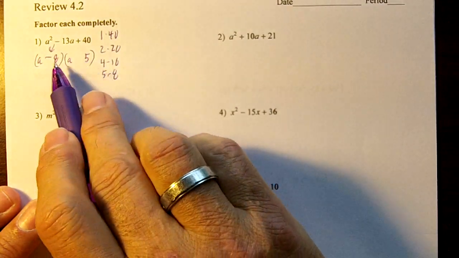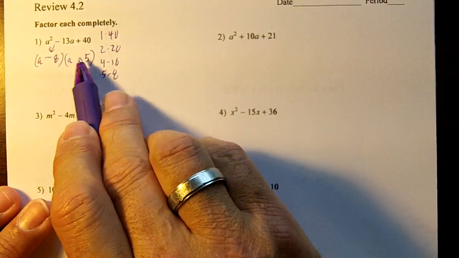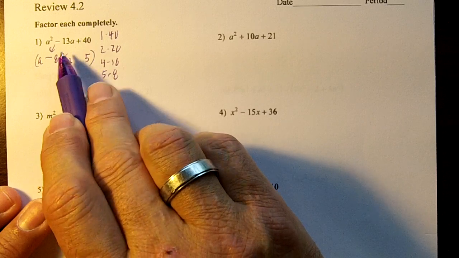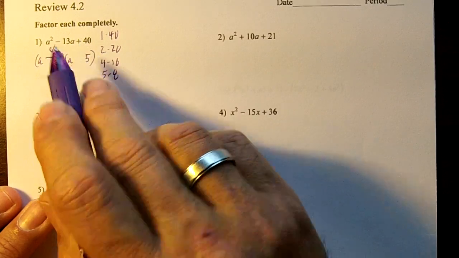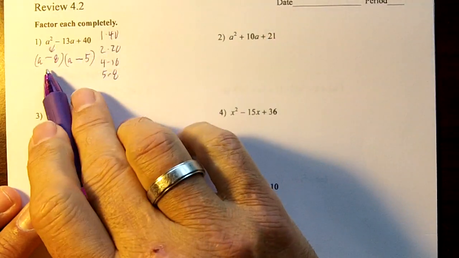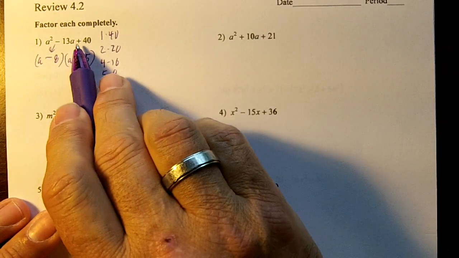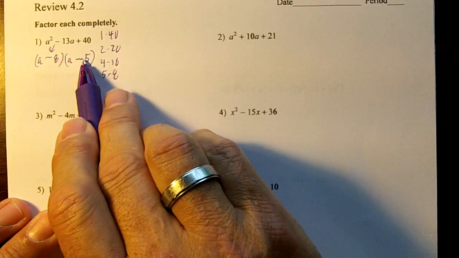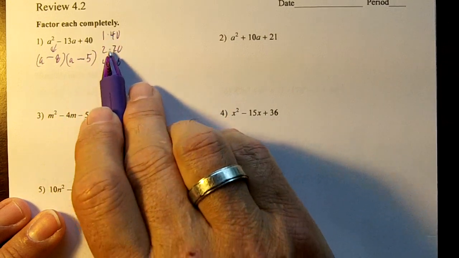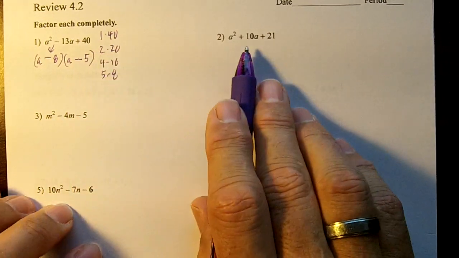Now then, what did we do with the 8 and 5 to get 13? We added them up, right? If you add up the 8 and 5, the signs will be the same. So we're going to have a minus 8 and a minus 5. The last sign tells you if the signs will be the same or different, and if to add or subtract these factors. Let's go to this one.